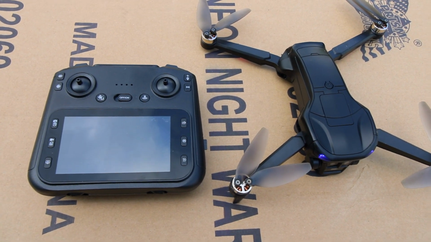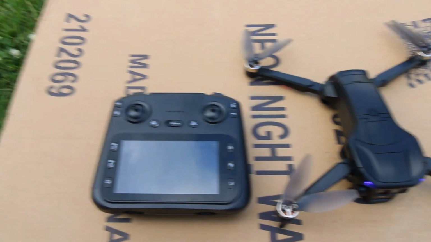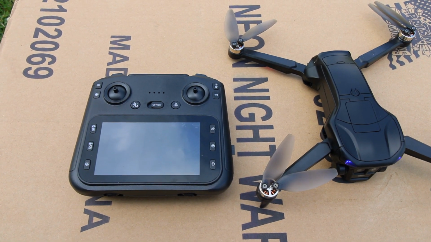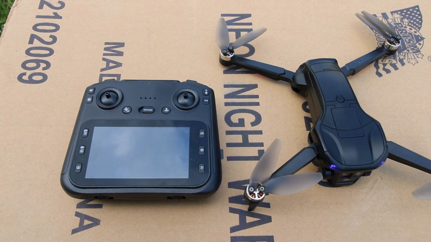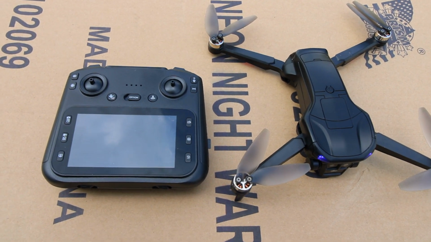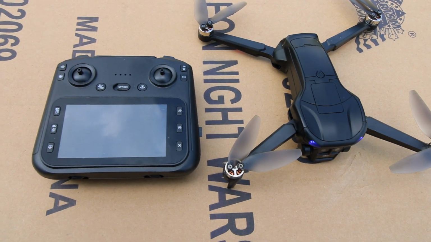I do like this lens on this camera though, this wide angle lens, because the autofocus is not as noisy. I don't even hear the autofocus. So I like that about it. But this is about the drone, not the camera.